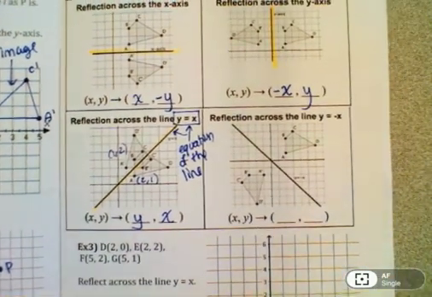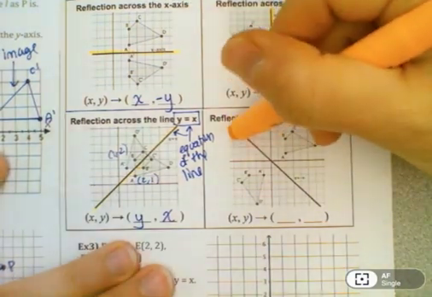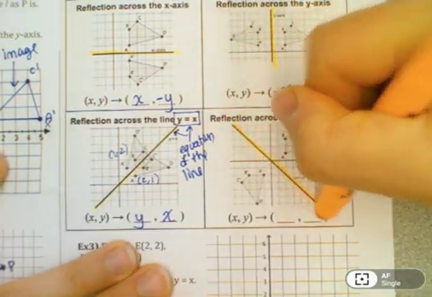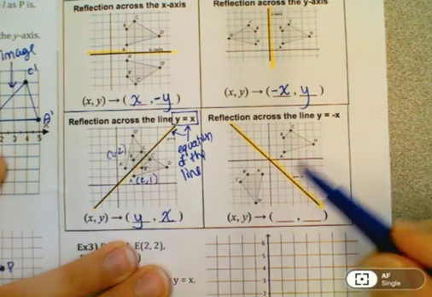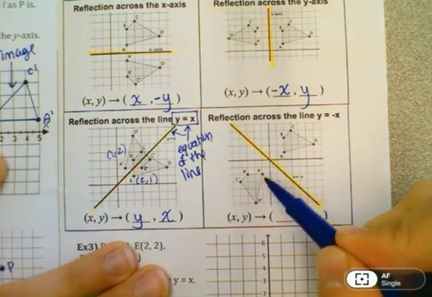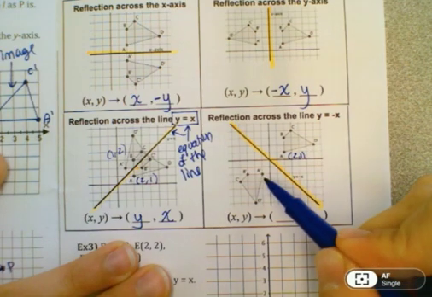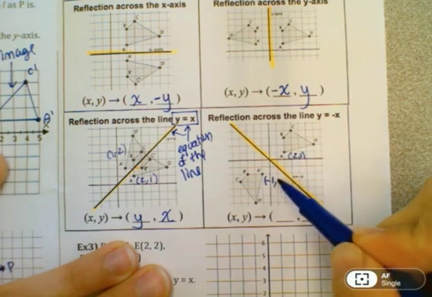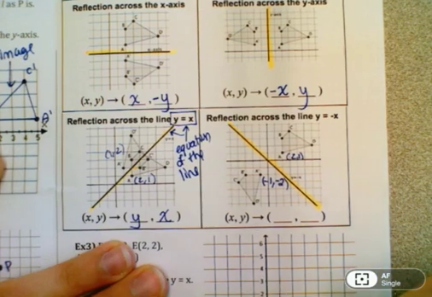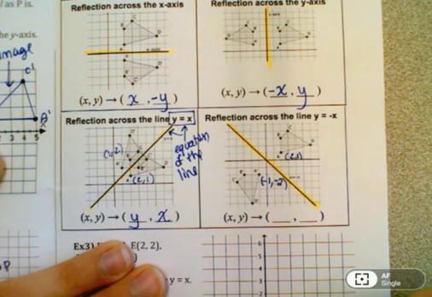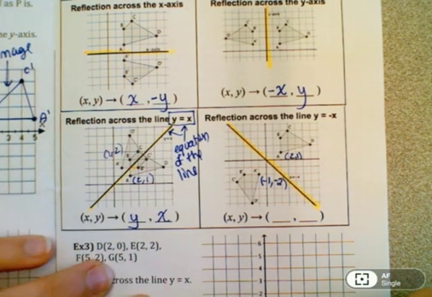And then if we look at this last one that you'll see a lot, this is reflecting across this line here. We can do kind of a similar thing. A is 2, 1, and A prime is negative 1, negative 2. So I wonder if you can make an inference about what's happening here. I'm going to give you a minute to see if you can figure it out.